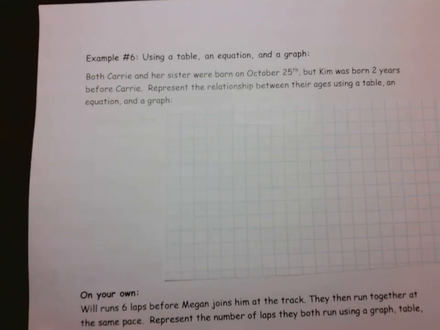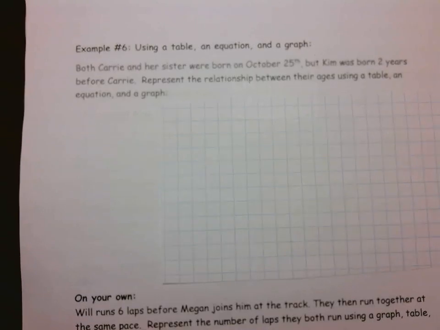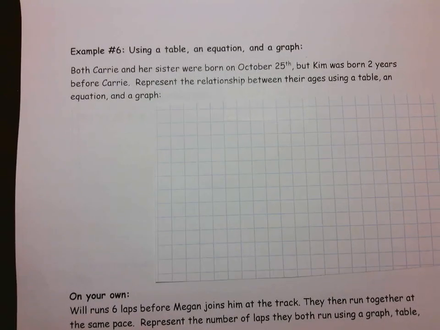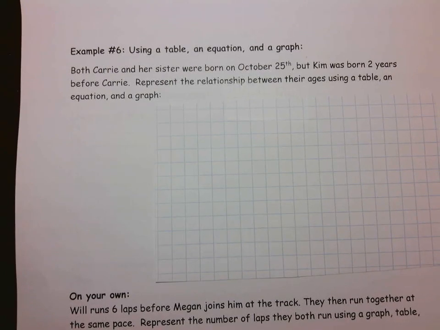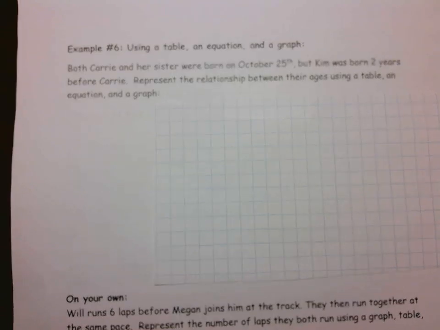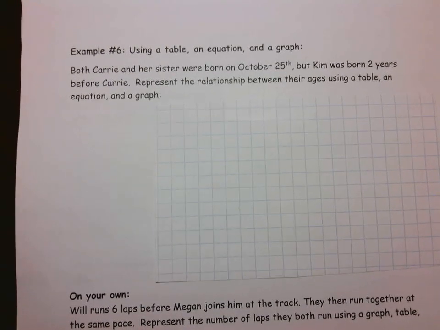It says using a table, an equation, and a graph. So it says both Carrie and her sister were born on October 25th, but Kim was born 2 years before Carrie. So represent the relationship between their ages using a table, an equation, and a graph.